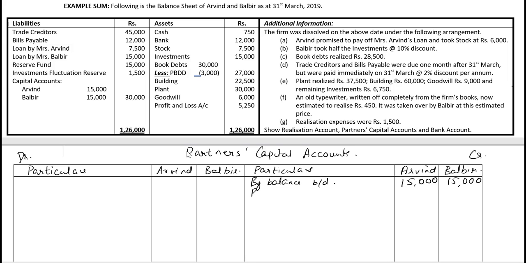We will distribute the reserve fund. Profit sharing ratio equal. So 15,000 in 1:1, 7,500 rupees for Arvind and 7,500 rupees in the case of Balbir. There's a profit and loss account on the asset side of the balance sheet. We will write it off to profit and loss account to be written off in 1:1, 2,625 for Arvind and 2,625 in the case of Balbir.